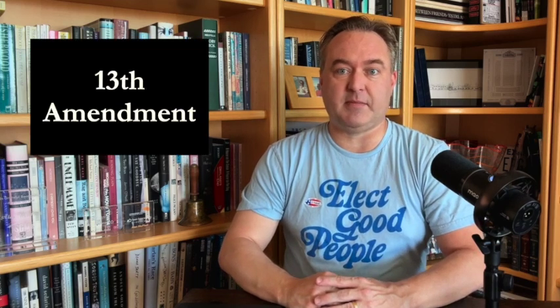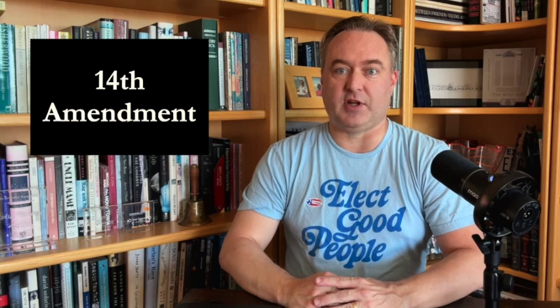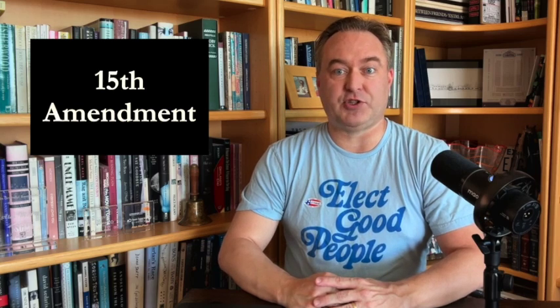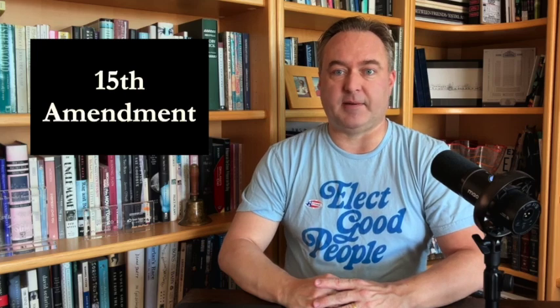After the Civil War, 3 amendments to the Constitution were passed to protect the rights of Black Americans. The 13th Amendment ended slavery. The 14th Amendment guaranteed birthright citizenship and equal protection under the law. The 15th Amendment made sure that no one was prohibited from voting because of the color of their skin.